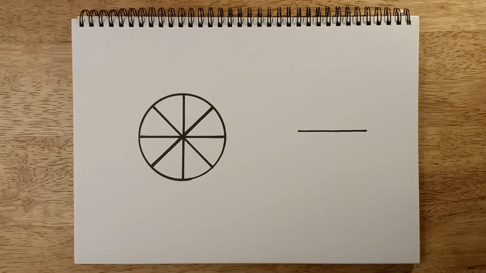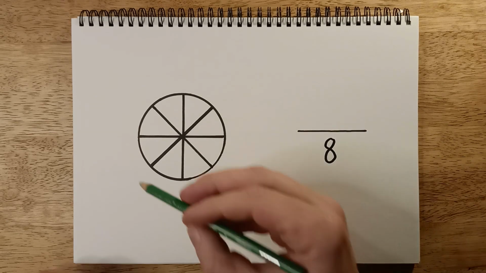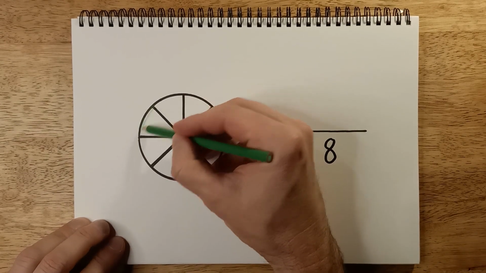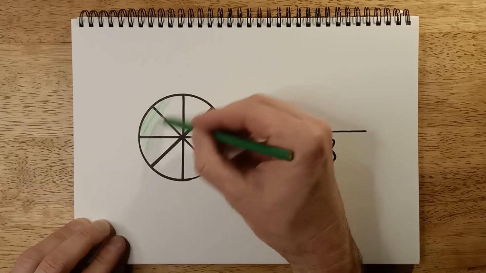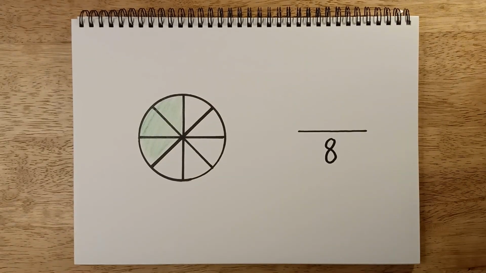This is a circle. It is one whole circle. I've cut the circle up into 8 parts, so there are 8 parts in the whole thing. Let's write that as the denominator. I'm interested in these parts here. I'm working with 3 parts, or you might say I have 3 parts. So that number becomes the numerator.